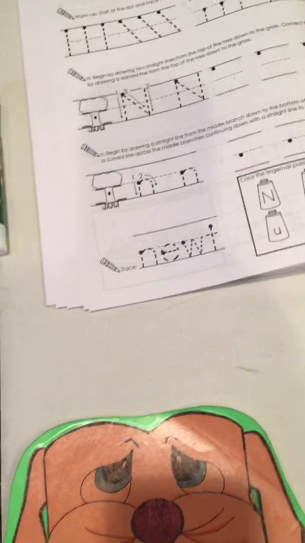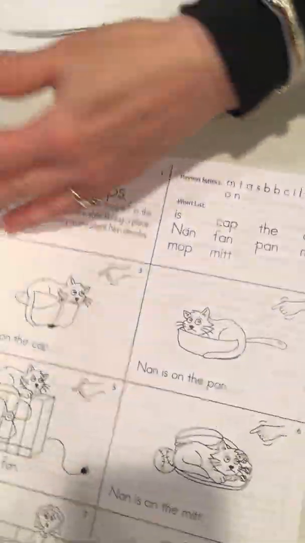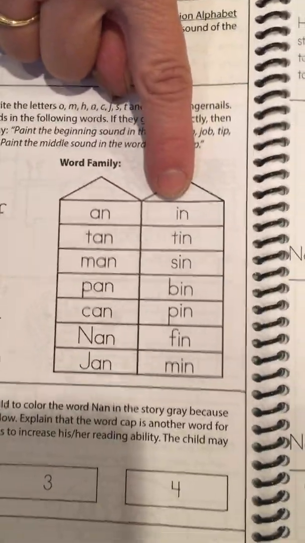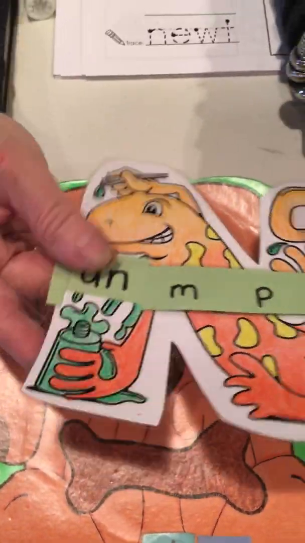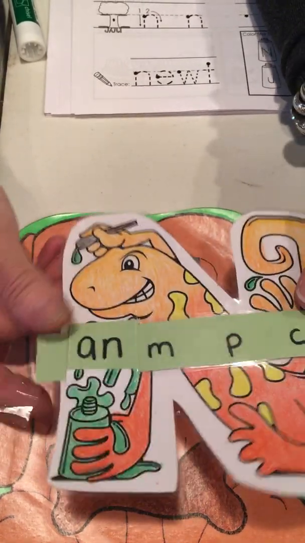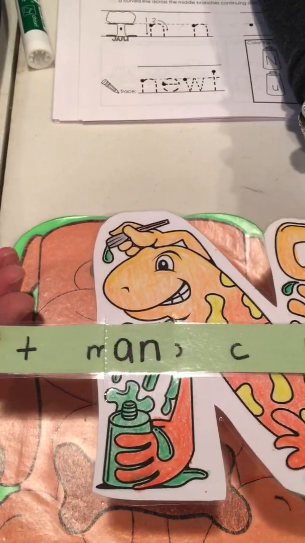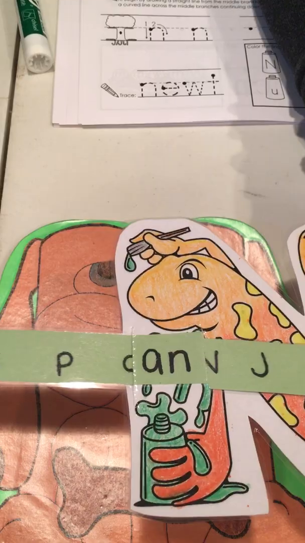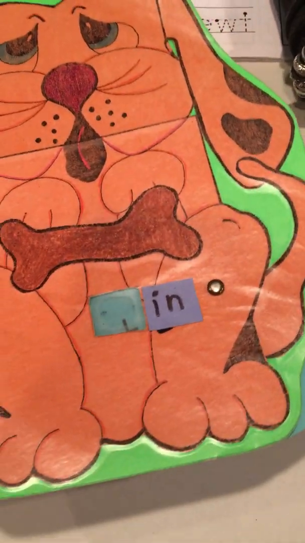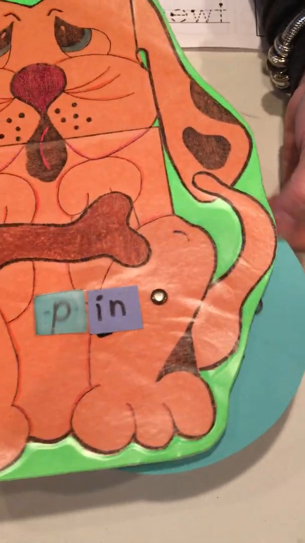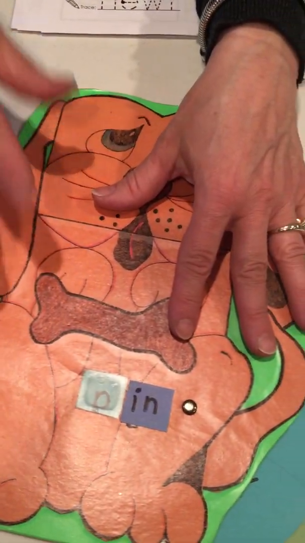Okay, the rest of you that are ready for the reading book, the Amazing Action Alphabet Beginning Reader, the word family is the An and In word family. So I took a copy of that N the naughty newt and I put An so we can read the word man. Here we go. Tan, man, pan, and so forth. Or I found another dog and I just put the words in, sin, and win, and all those word families just to make it a little bit more enjoyable.